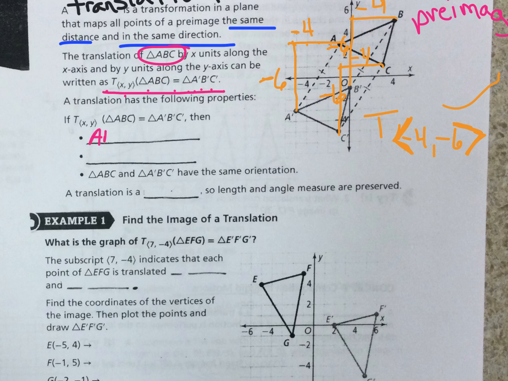segment AA prime is parallel to segment BB prime, is parallel to CC prime. And then we're talking about these right here. This is AA prime, BB prime, and segment CC prime, right? All of those are parallel.